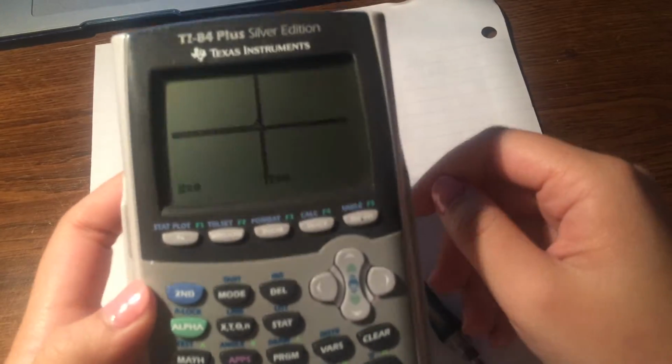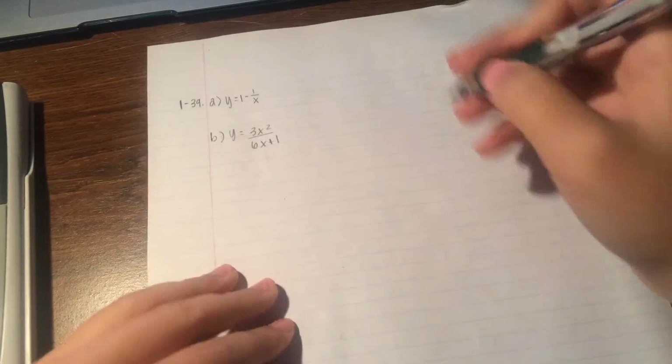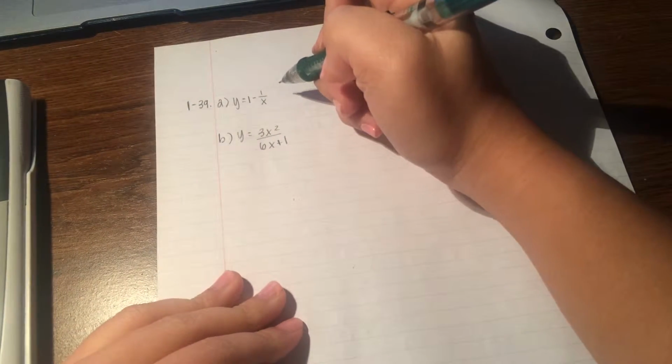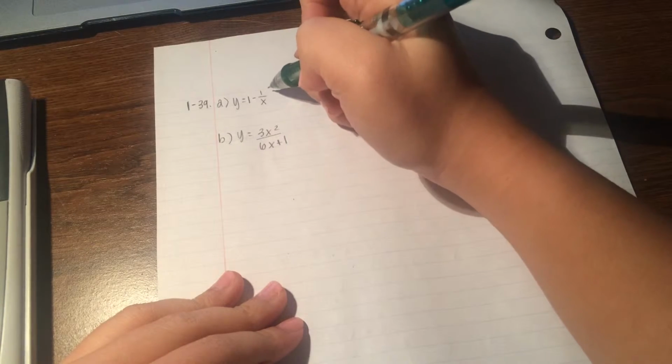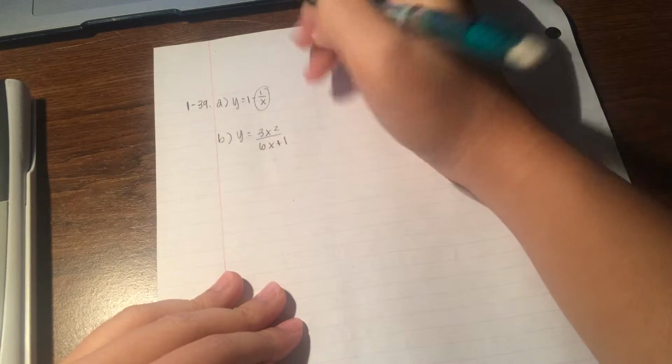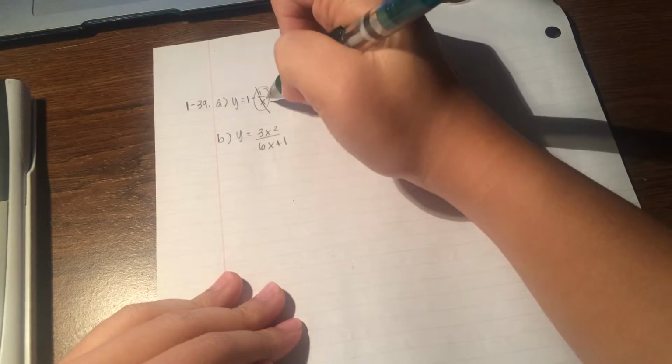Okay, so now to determine the end behavior. For A, it's very simple. The end behavior is only a polynomial. Since 1 over x is a fraction, it's not a polynomial.